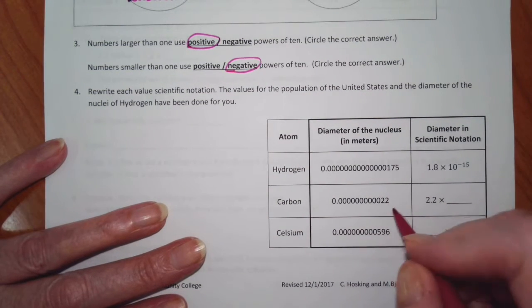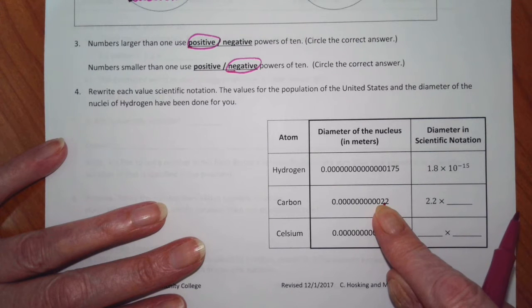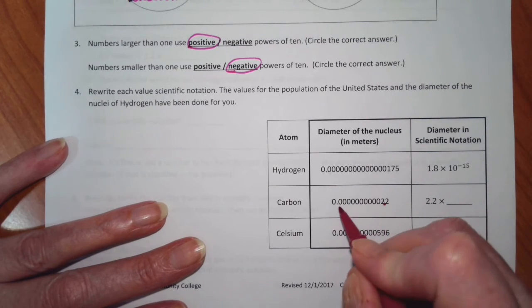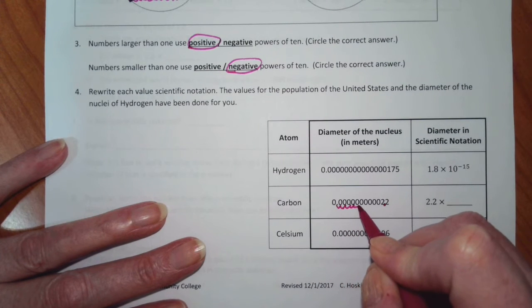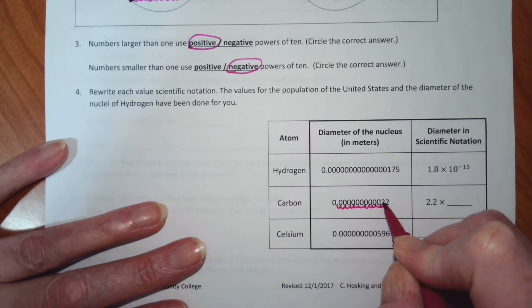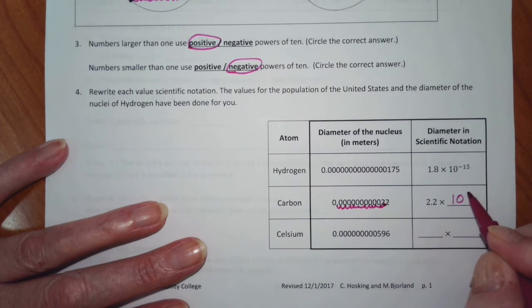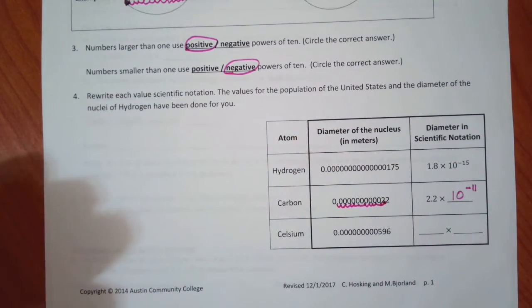Carbon, notice I want the decimal right here where there is one digit to the left, which means it is between 1 and 10. So I'm going to move this over 1, 2, 3, 4, 5, 6, 7, 8, 9, 10, 11. So this is 10 to the negative 11. It's a small number. Your exponent is negative.